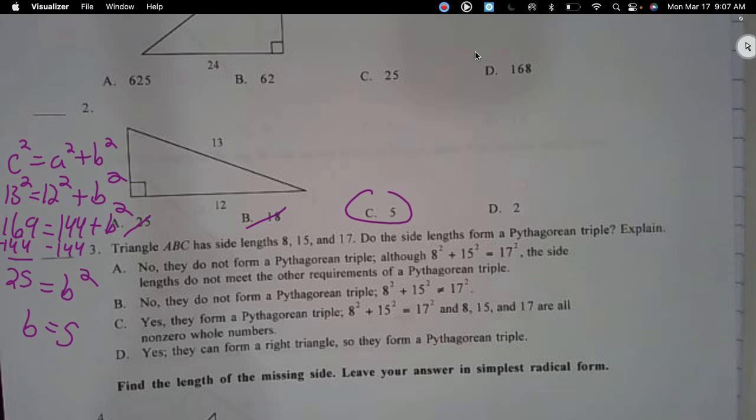But by process of elimination, you should somewhat know it. Okay? And maybe if you knew a Pythagorean triple, you would have that memorized. If not, that's fine. How do we feel on those 2? Is everybody okay with those? Yes? Okay. Then number 3.